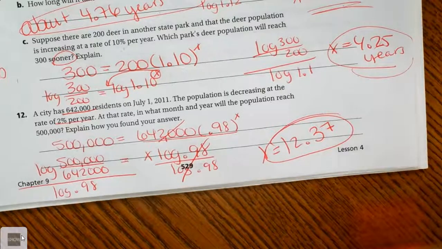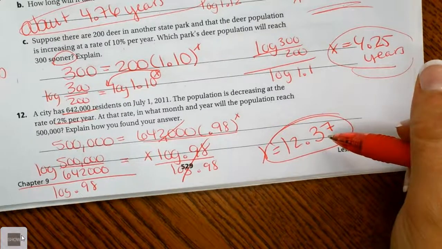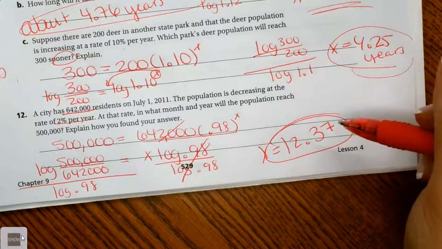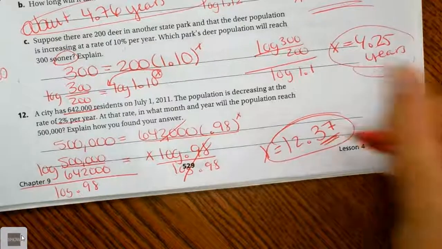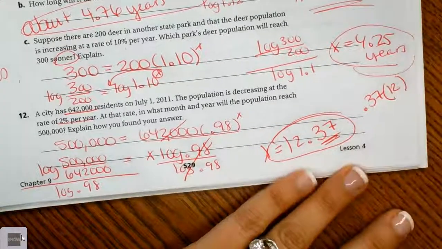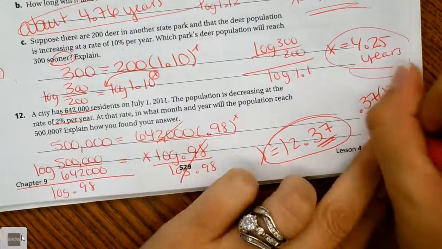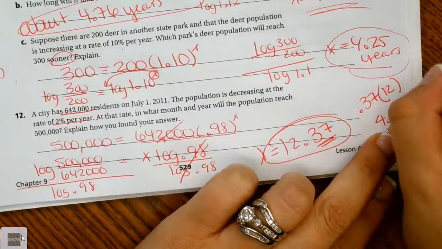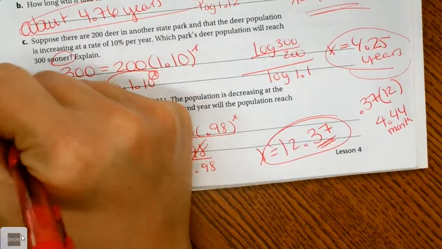So what is this telling us? It says, what month and year? Well, if it's taking 12.37 years, right? How many months is 0.37? 0.37 out of 12 months per year. 0.37 times 12 is 4.44 months. All right, so we know that it's 12 years, 4 months. How many days?